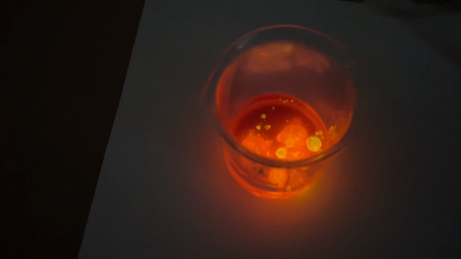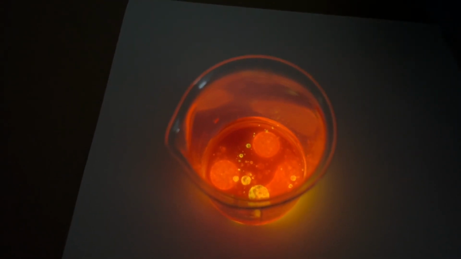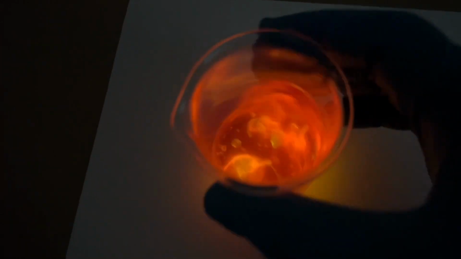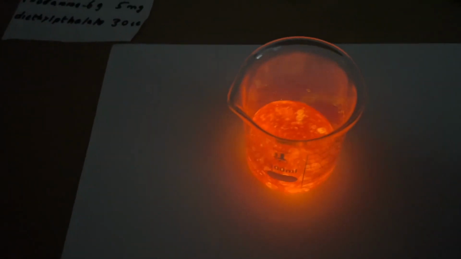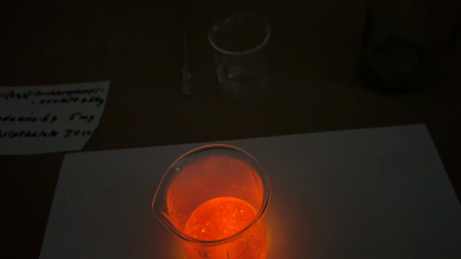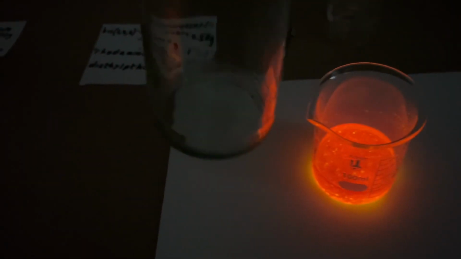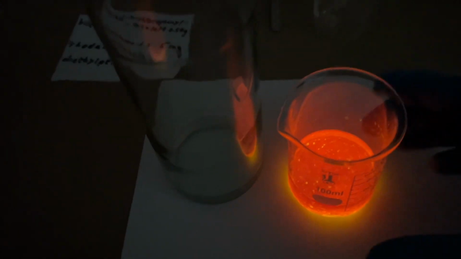Now I'm going to add in the peroxide. Here goes. Instant light. Swish it around a little bit. Now to mix it better, I don't have a stir bar, so I'm going to put it in this bigger bottle where I can actually shake it a bit. And that should really demonstrate the effect, but isn't that amazing?